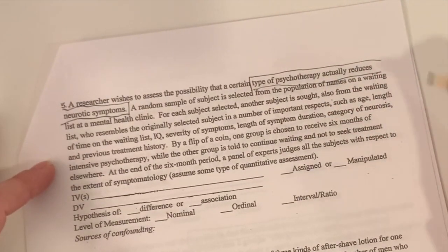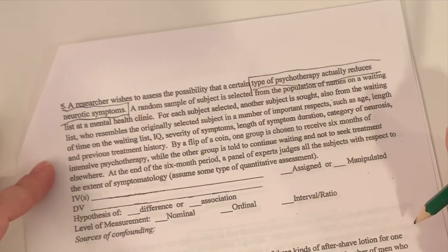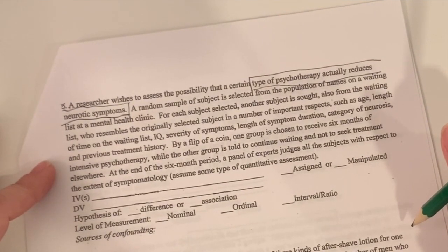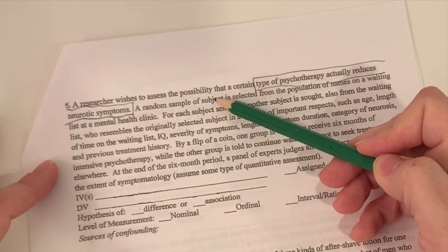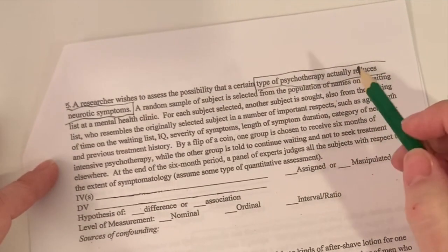A random sample of subjects is selected from the population of names on a waiting list at a mental health clinic. Just FYI, we don't call people subjects anymore. We call them participants. This is just an old worksheet.